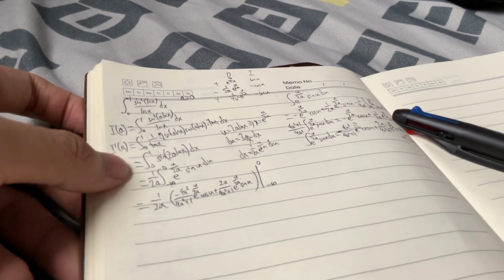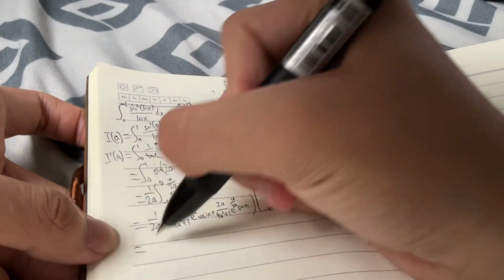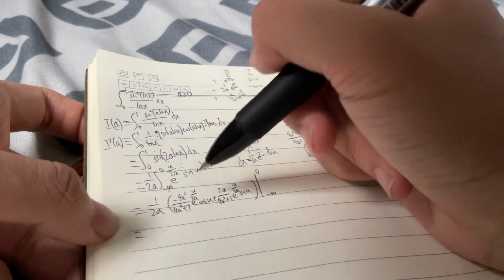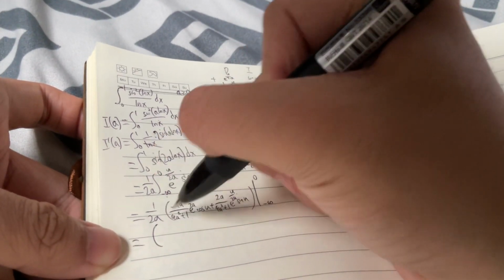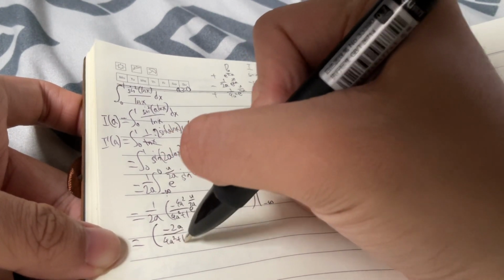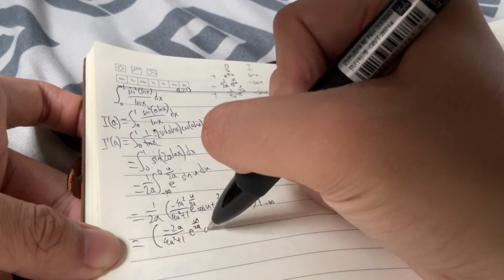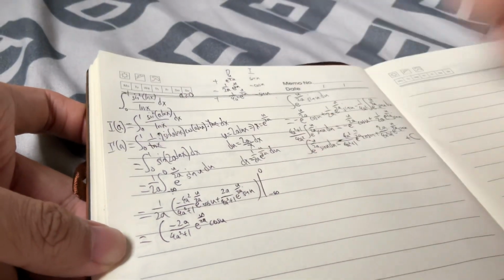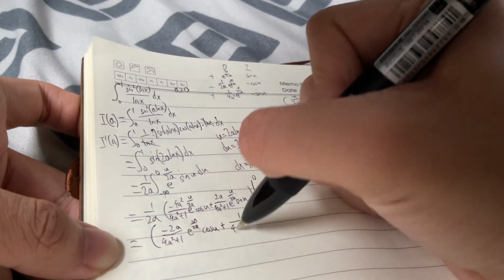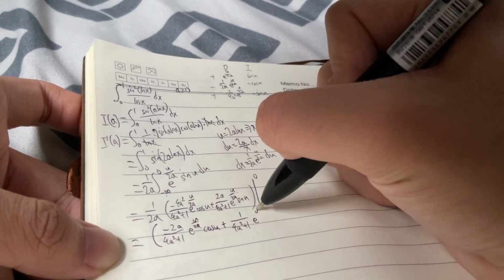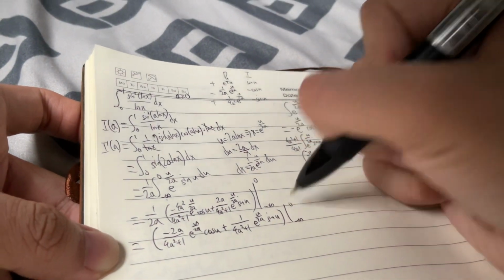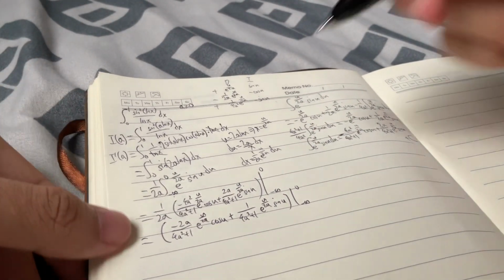You can just multiply by 1 over 2a. Inside, you get 2 and a, they cancel. So you get negative 2a over 4a squared plus 1 times e to the power of u over 2a cosine u. And then 2a and 2a, they cancel, so you get plus 1 over 4a squared plus 1 times e to the power of u over 2a times sin u. And then don't forget, we're gonna put negative infinity and 0 into it.